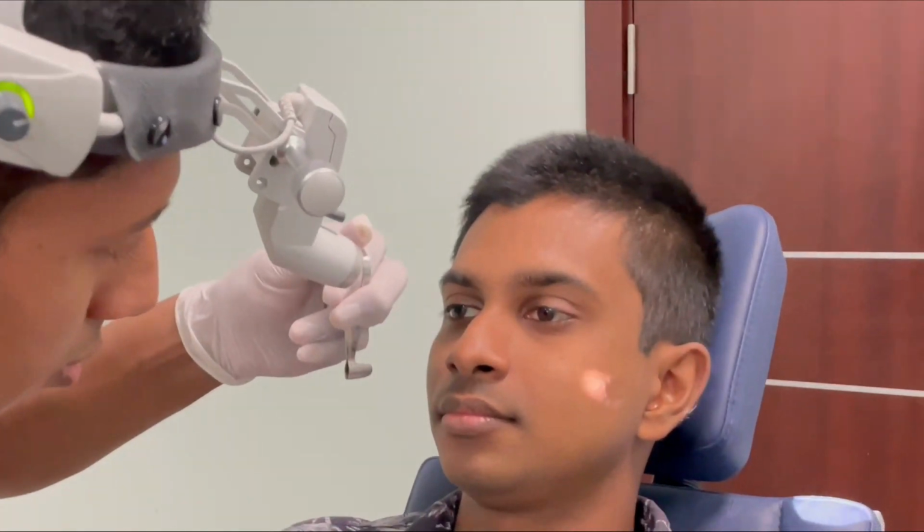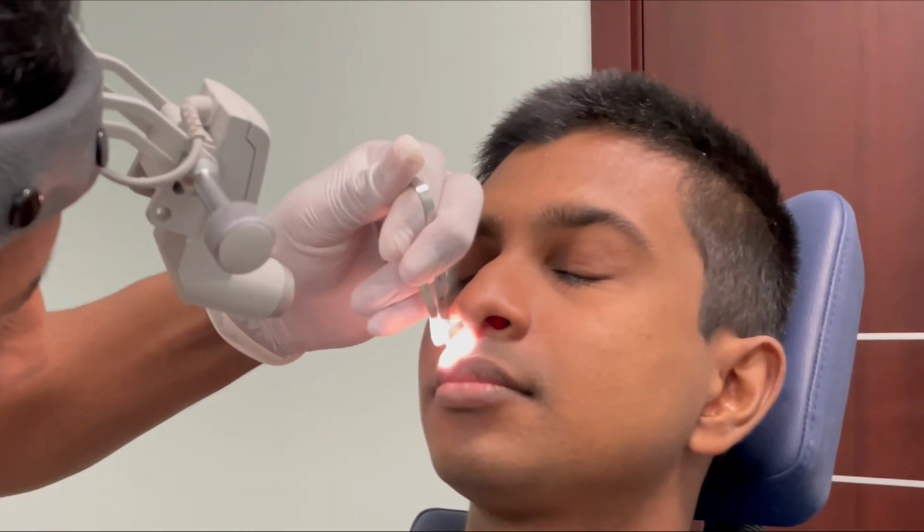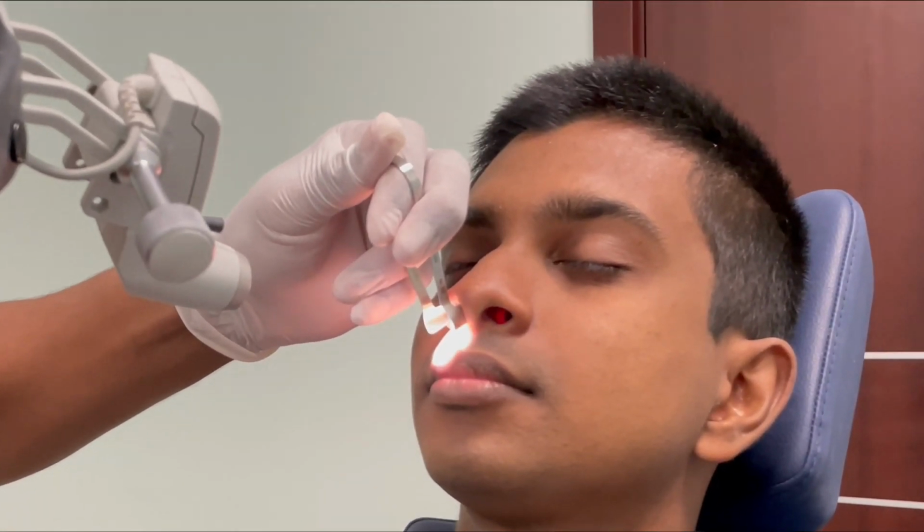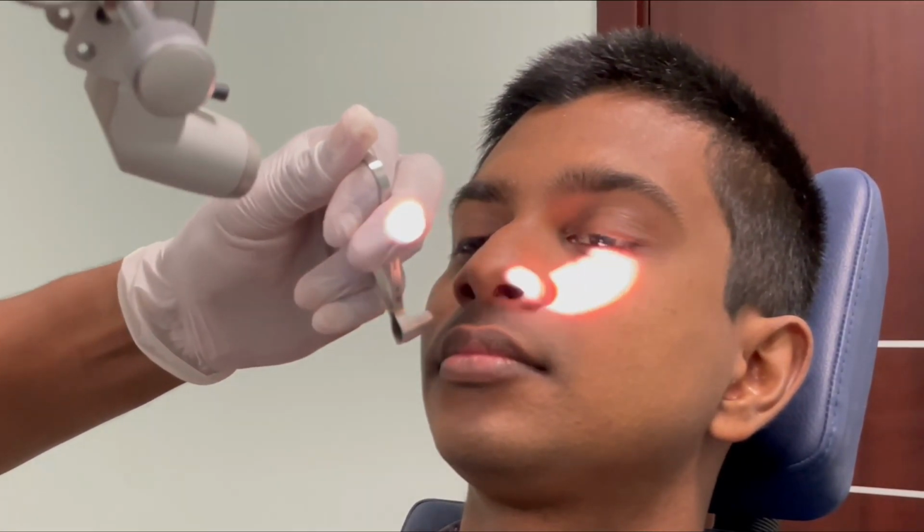In this, we usually retract the alar and look inside. You look at the septum, inferior turbinate, the middle turbinate, and sometimes even the postnasal space can be seen. Each nostril is examined in turn.